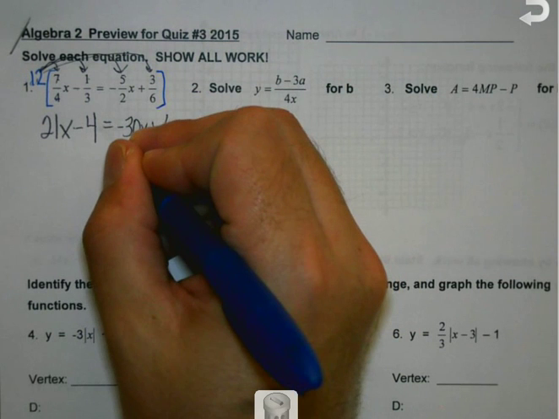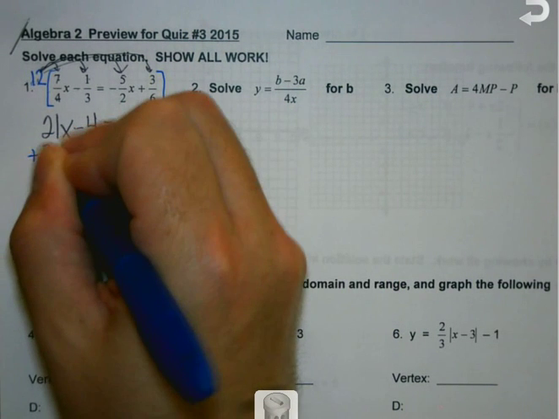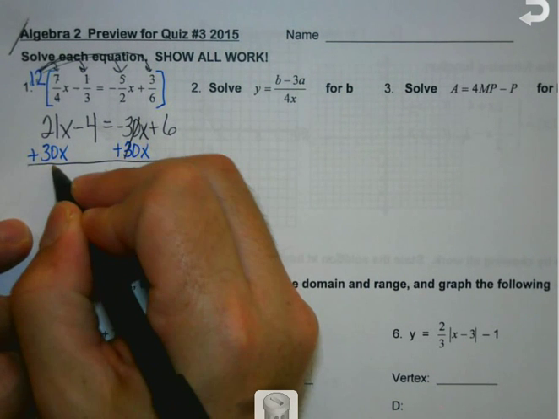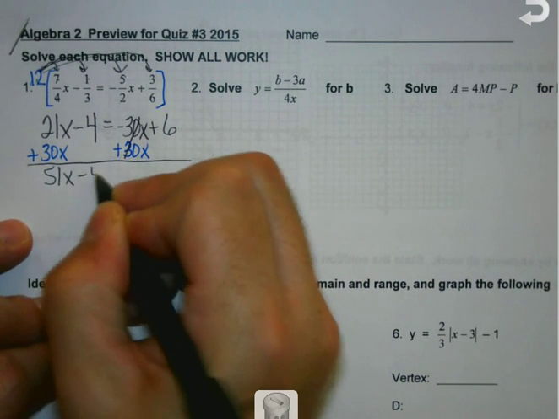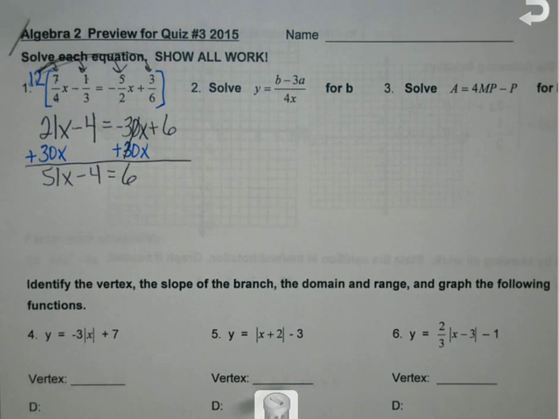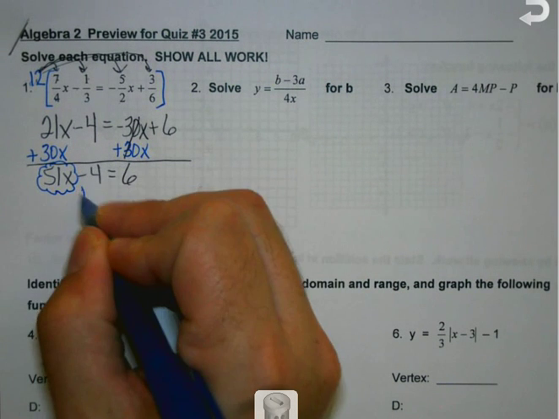So I want to get all my x's together. Since they're on opposite sides of the equals, I need to do an opposite. And don't worry if you get answers that are fractions and stuff. That can happen. Again, my goal is to get x by itself.